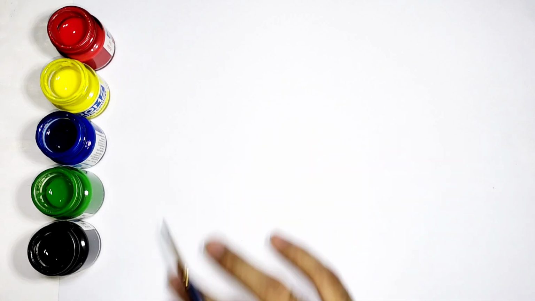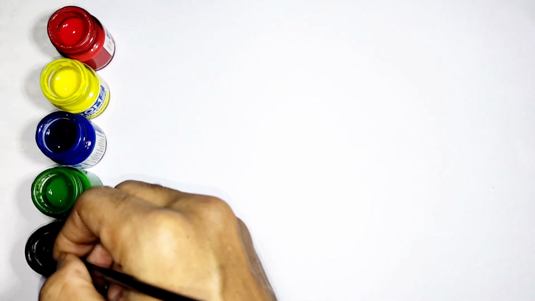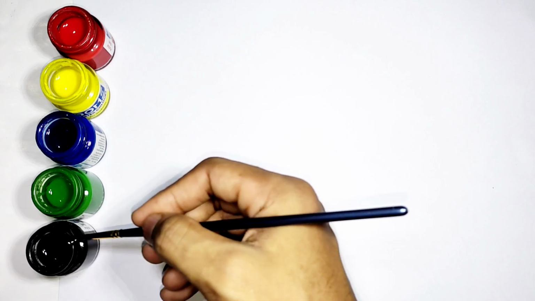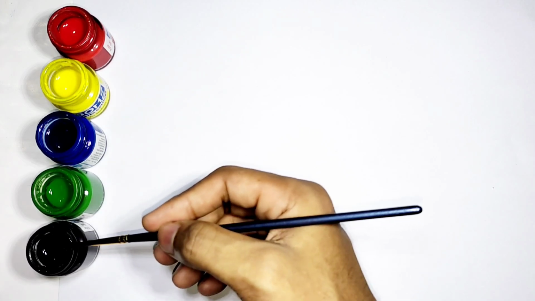Today we draw capital letter alphabets. Kids, first we are using black color, and now we draw the alphabet of A. Now we use the color of black.